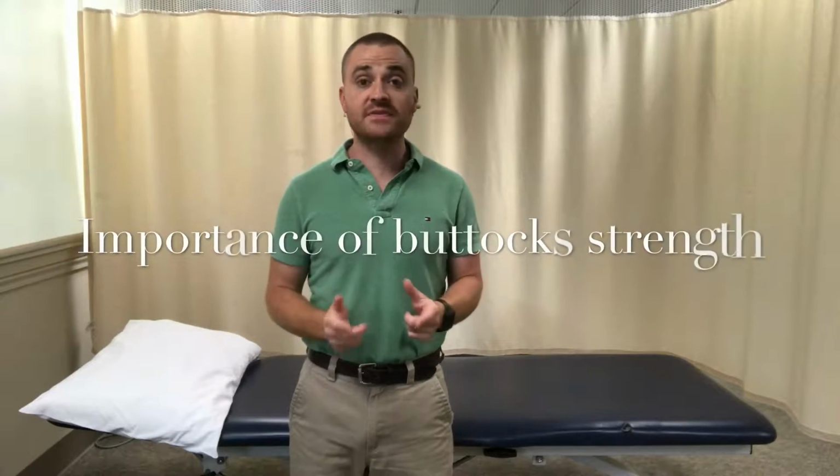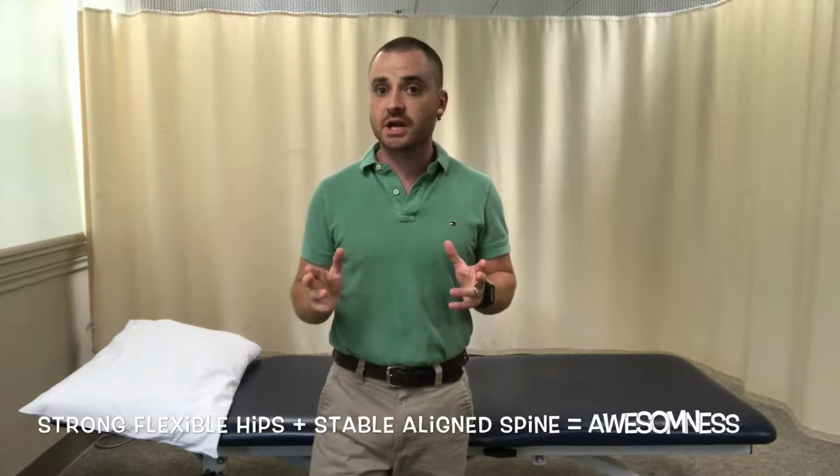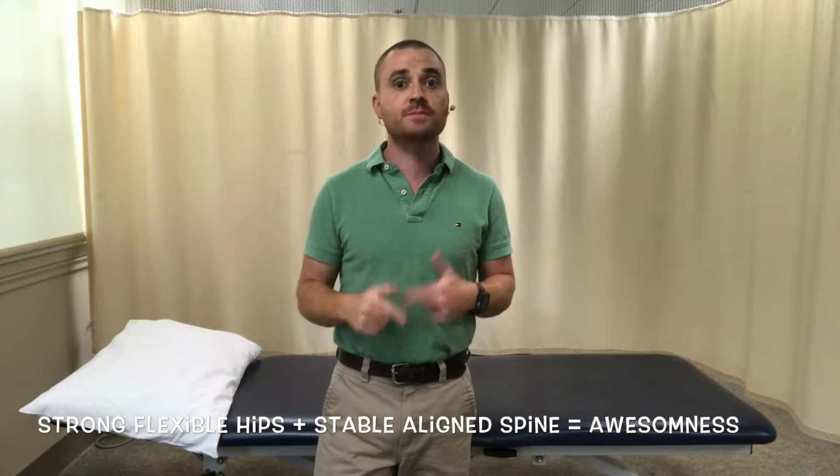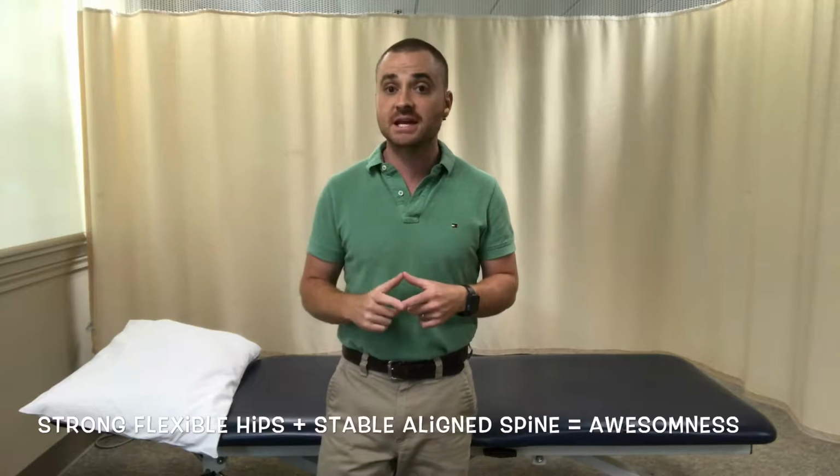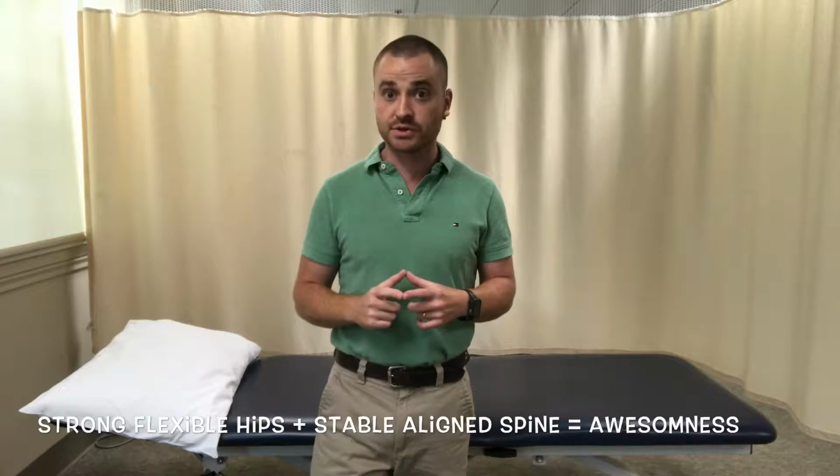I'm James O'Brien, and this is the importance of buttock strength. A goal in fitness training as well as rehabilitation should be to make strong, flexible, and powerful hips while maintaining a correctly aligned and stable spine. And that, in essence, is the recipe to treat low back dysfunction.